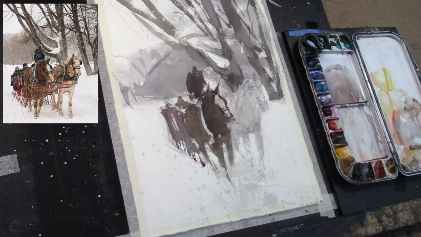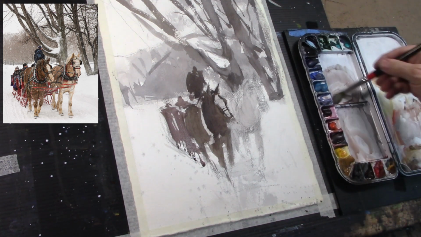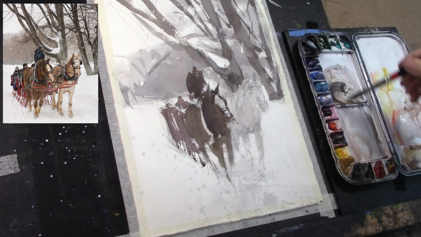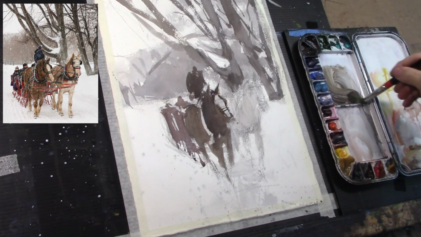Let's move on. The next horse. We use a slightly different color of more yellow ochre, but still quite gray. Everything is very gray in this painting, which gives it a strength.